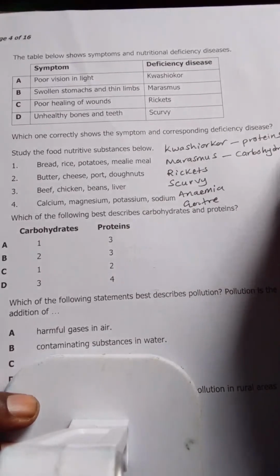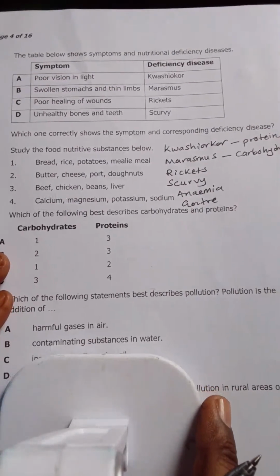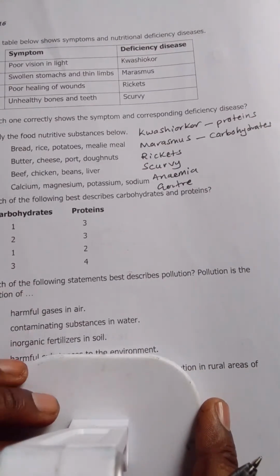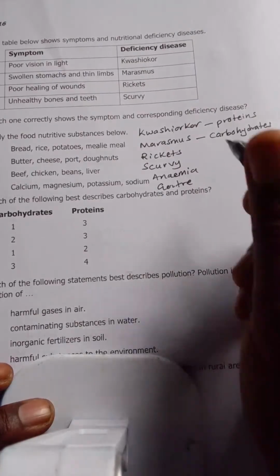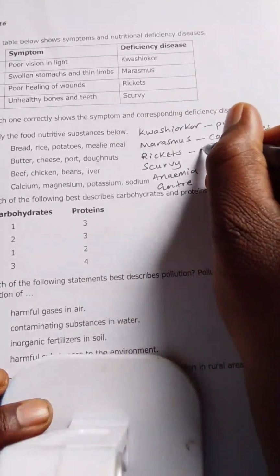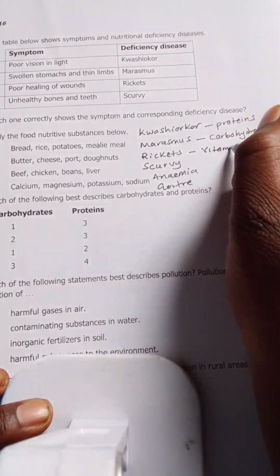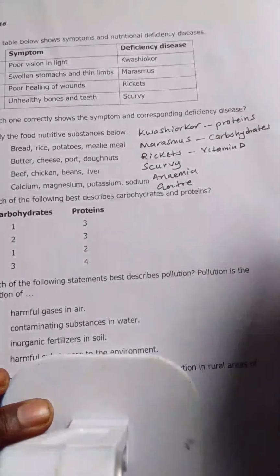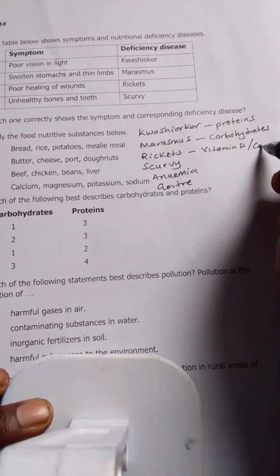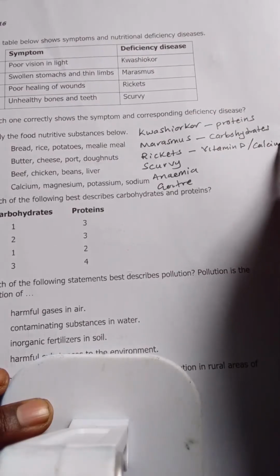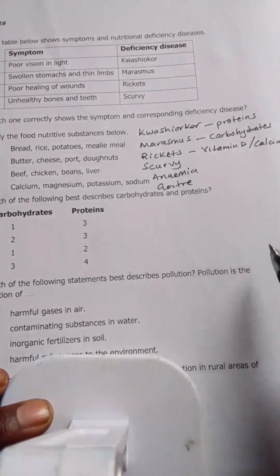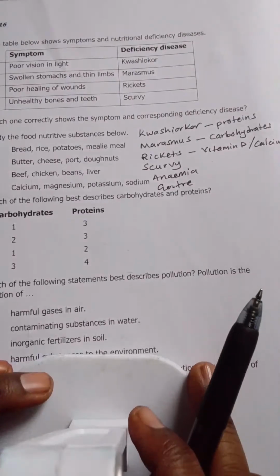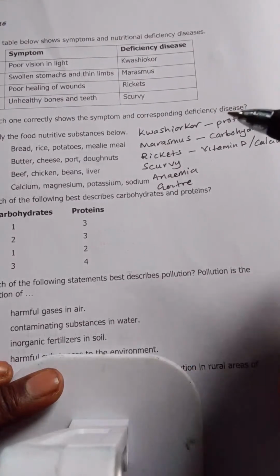Then rickets is caused by lack of vitamin D, or sometimes calcium, because vitamin D and calcium help in formation of strong bones.